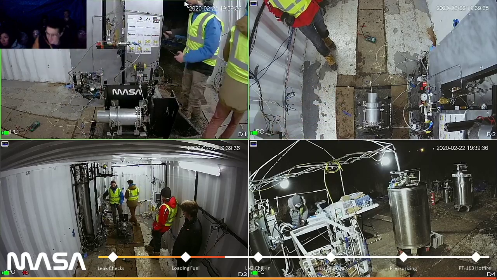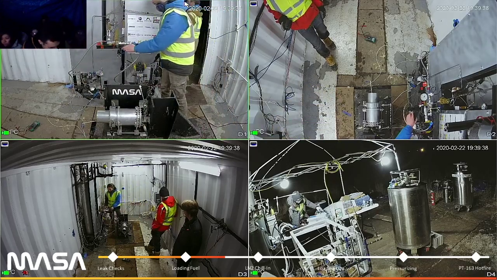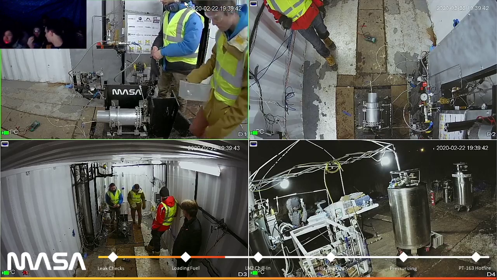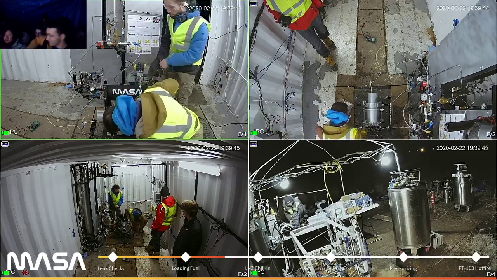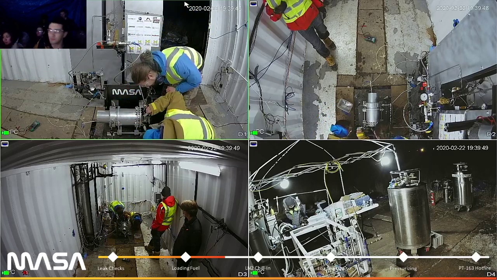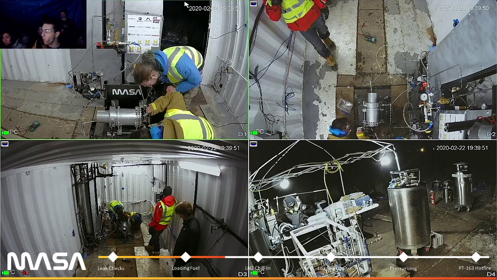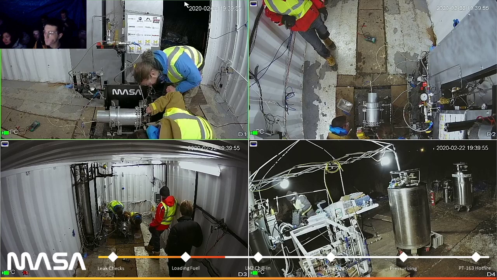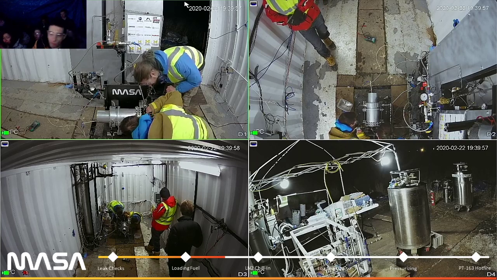Report. Sorry, that was my bad. Yes, the igniter is showing continuity. Wait, the igniter's showing continuity now? Battery voltage is at 12.4. What should be the set?